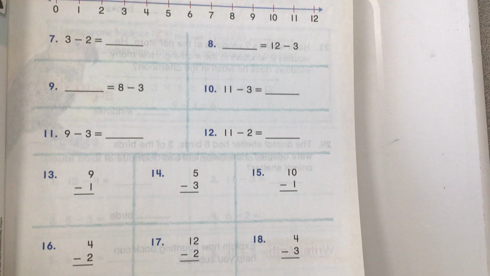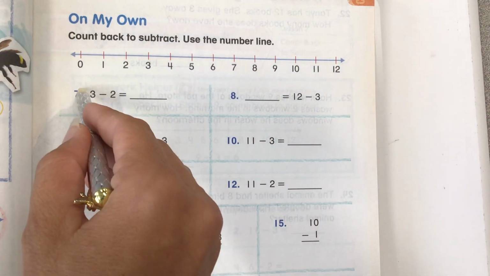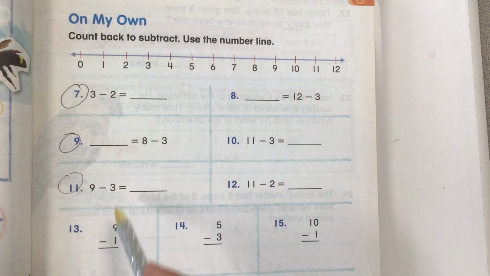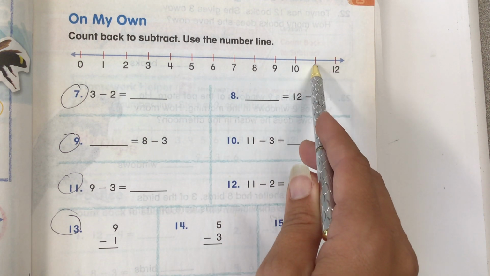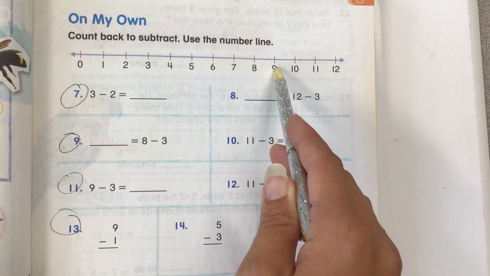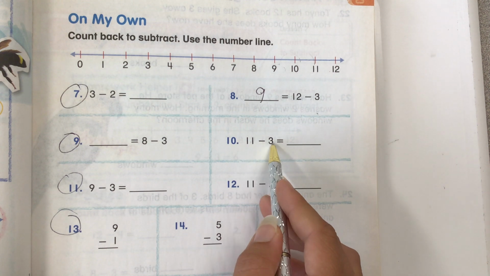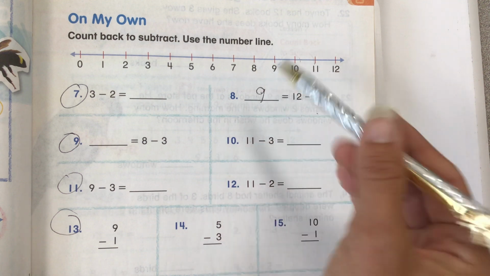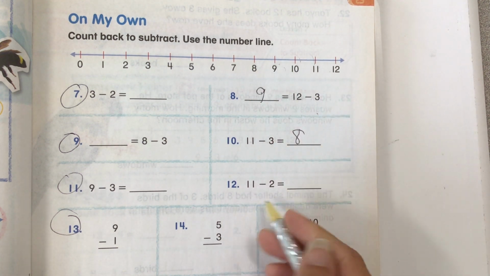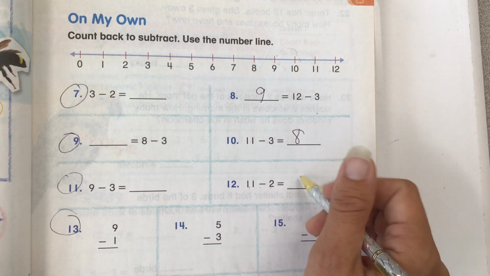On page 51, count back to subtract, use the number line. I want you to do these all on your own, and I will do these with you. 12 minus 3, 12, 1, 2, 3, land on the number 9, so the answer here is 9. 11 minus 3, we're going to start at 11, go 1, 2, 3, we land on the number 8, so the answer is 8. 11 minus 2, start at 11, go back 1, 2, the answer is 9.